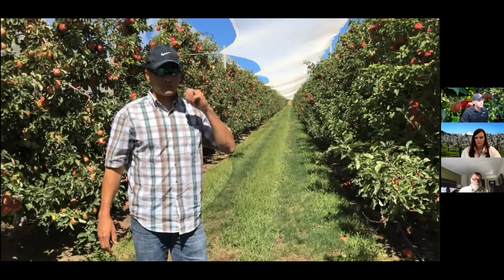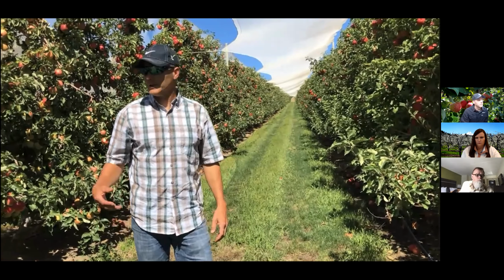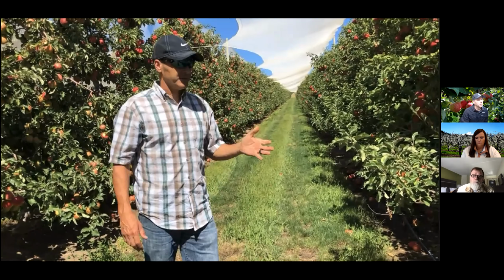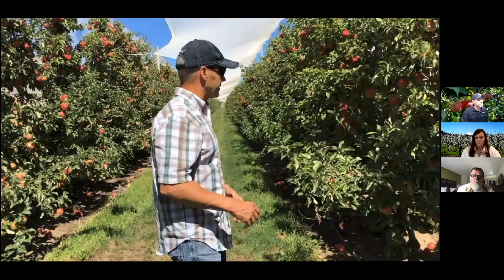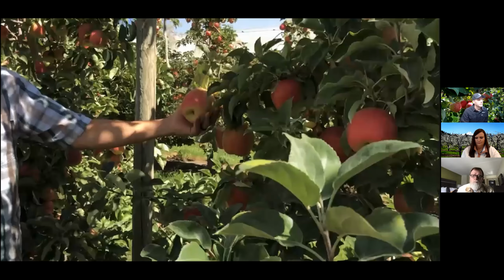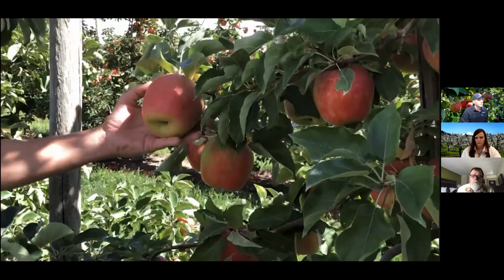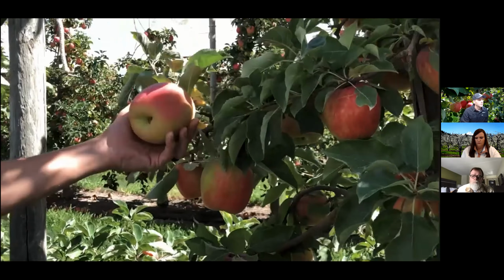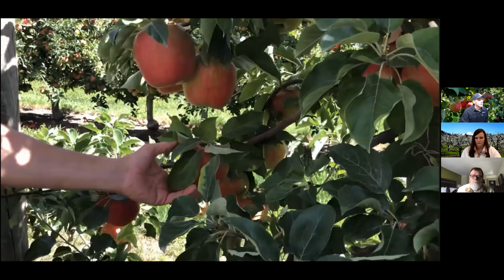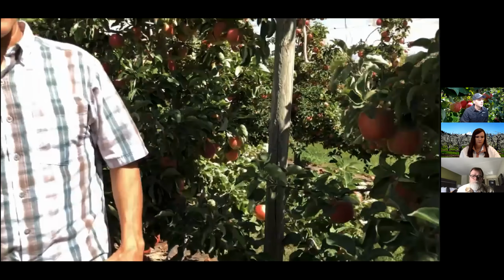Okay, this is an older block. We've worked with this block for several years, and it's another example of where we're using Mainstay Calcium. And really exciting here. Just take a look at the size of some of these apples. And this is a problem with Honeycrisp. Oftentimes the fruit gets very large, and this is the precursor to having some issues with calcium nutrition.